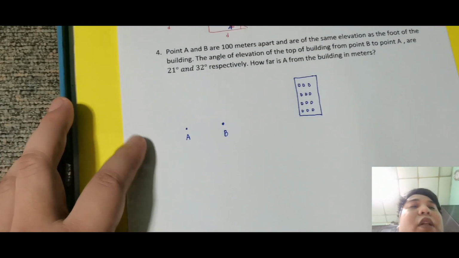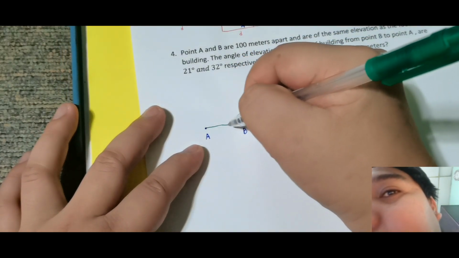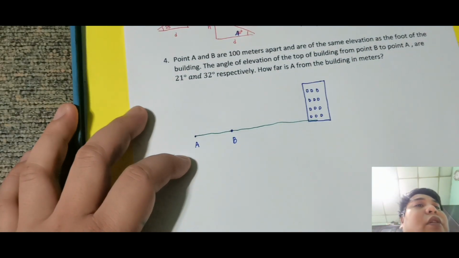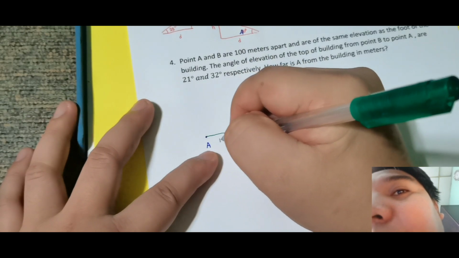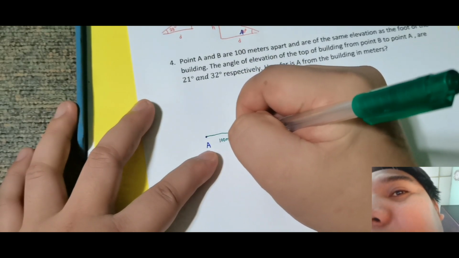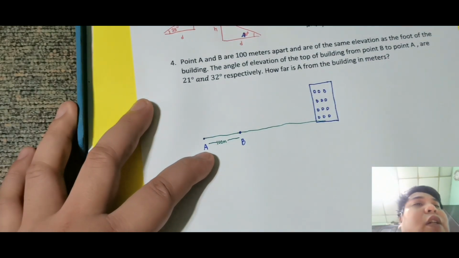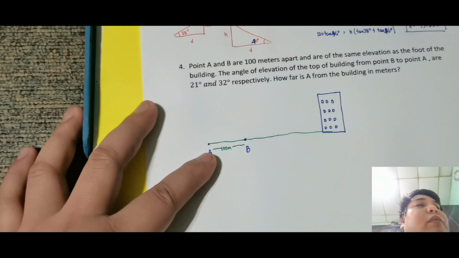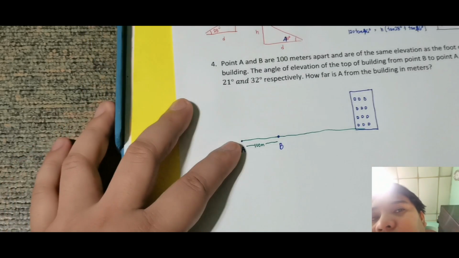Okay, so ayun yung mangyayari. Tapos syempre na same sila ang level. Okay, ngayon sabi na yung angle of elevation, itong dalawang noto, ito ay 100 meters apart. Okay, ngayon the angle of elevation from the top of the building from point A and point B, from point B to point A is 21 and 32.